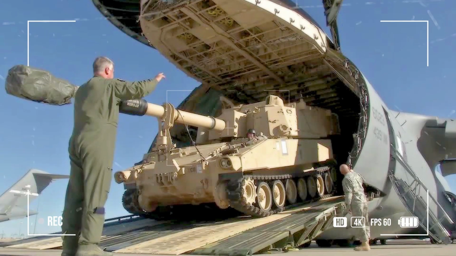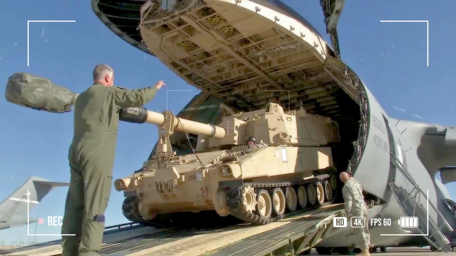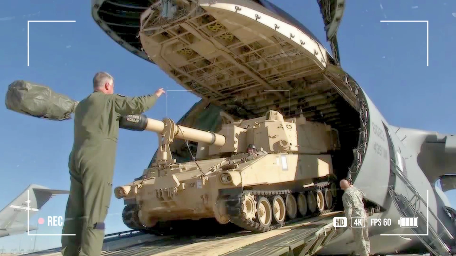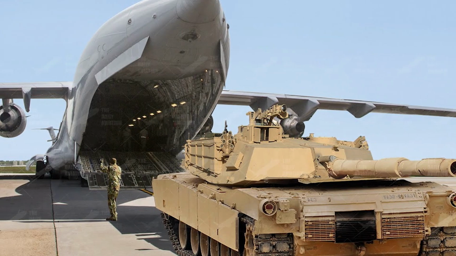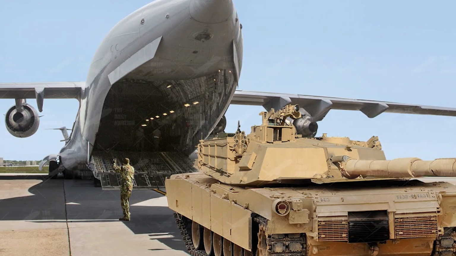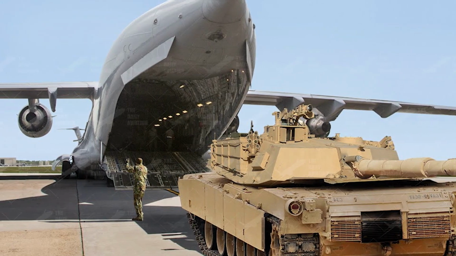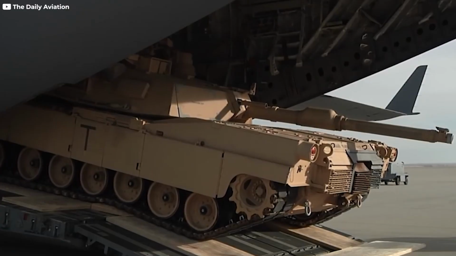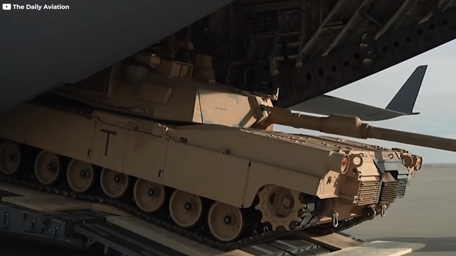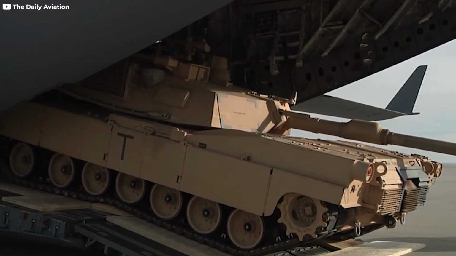Air transport, while more expensive, is used for urgent deliveries or when tanks need to be deployed quickly. Cargo planes capable of handling the size and weight of tanks are used to transport them to their destination. Air transport requires meticulous planning and coordination, including the use of specialized equipment to load and unload the tanks.